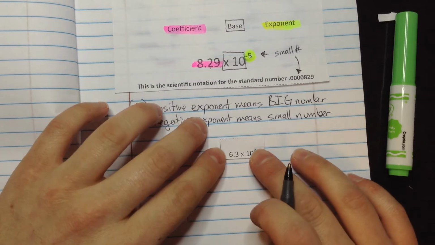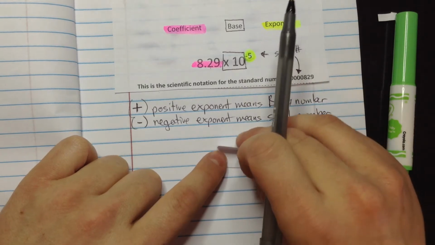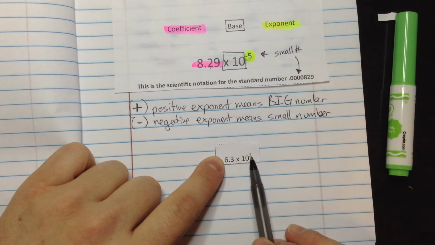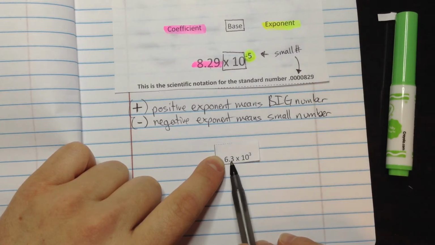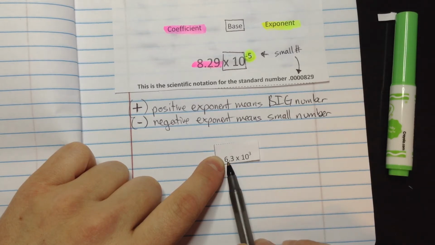The way you do these numbers, you have to write down the coefficient. You need to record the coefficient, and then you're going to look at the exponent to decide whether it's going to be a big number or a small number. The exponent is positive, so this is going to be a big number, so we're going to move the decimal 3 times to make this a bigger number.